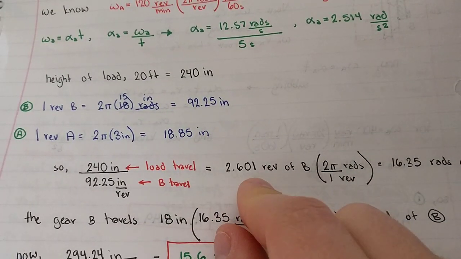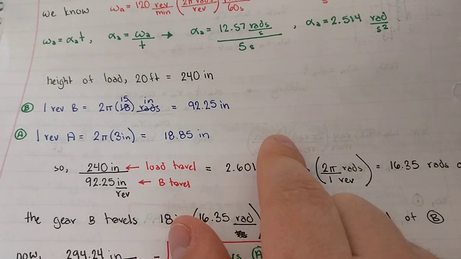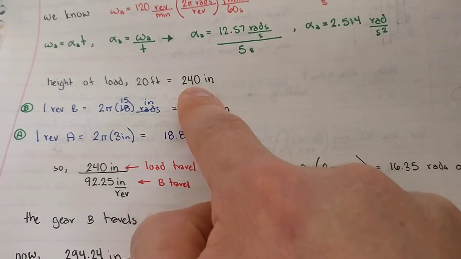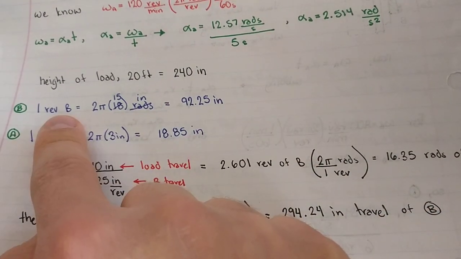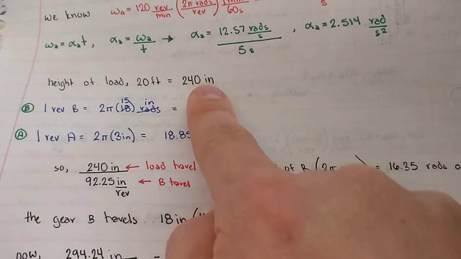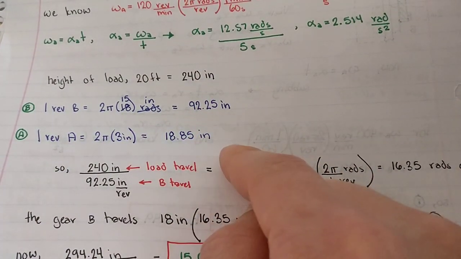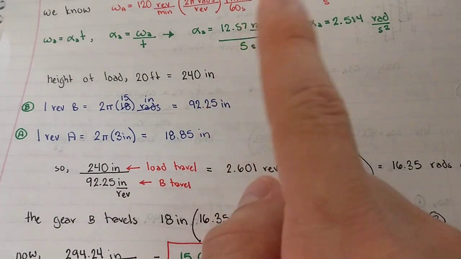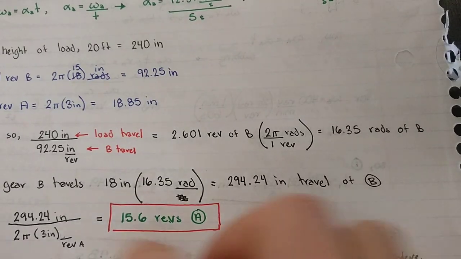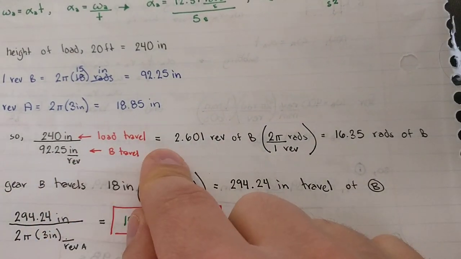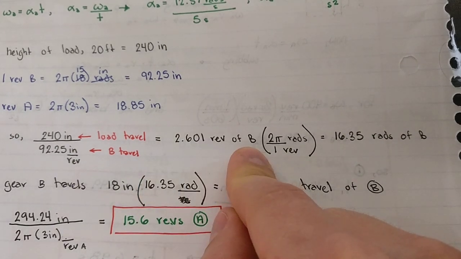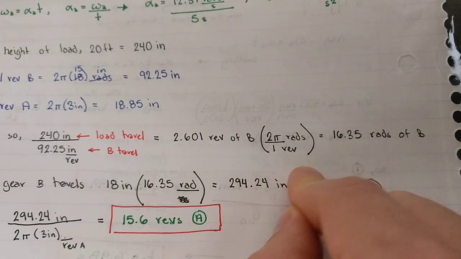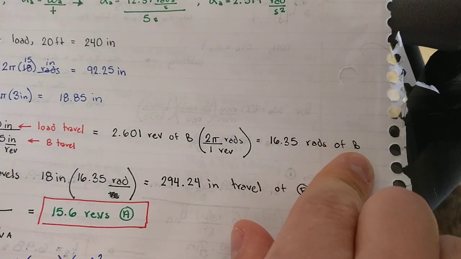So what we do now is we know we're going to travel this 240 inches, and we know it's going to be pulled up attached to B. So we're going to divide that by that, and that gives us our total amount of revolutions for B. So 240 divided by 92.5, that's going to be 2.6 revs of B. Now we know it's 2 pi rads per revolution. That gives us 16.5 radians of B.